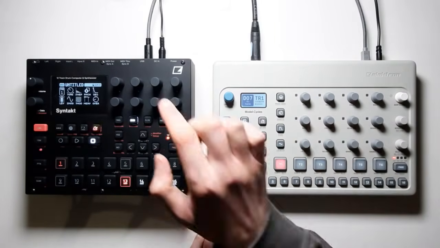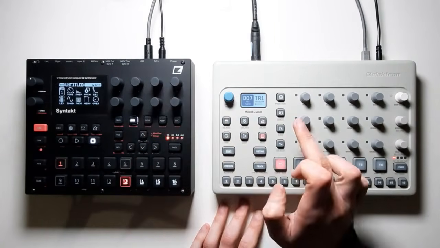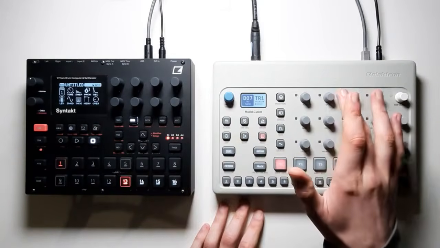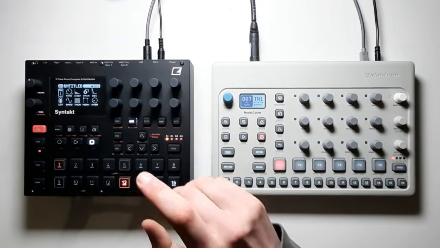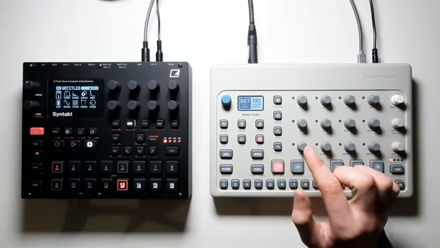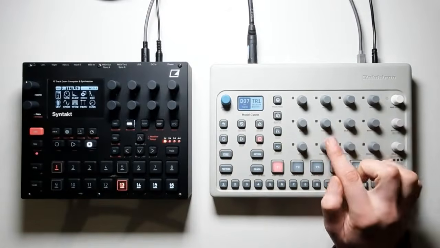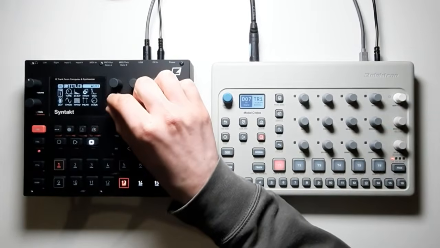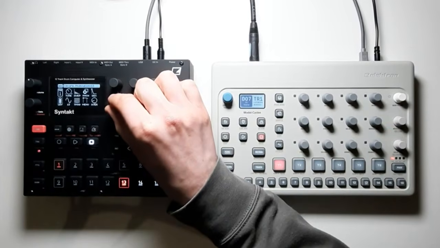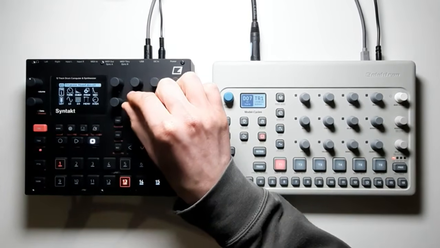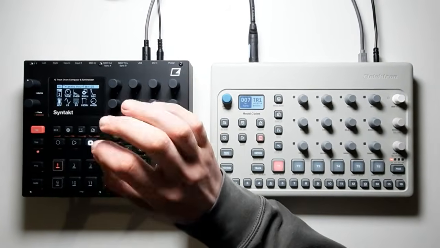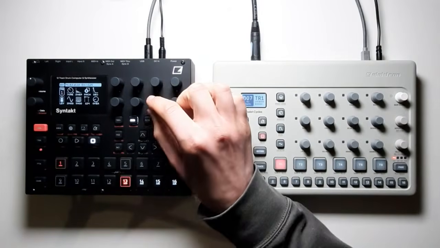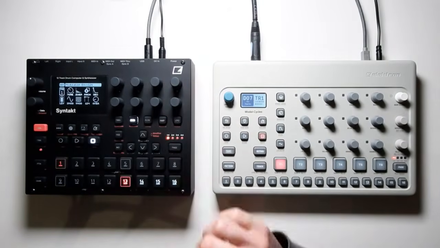We have the punch that corresponds to this knob right here, and the decay that is present here. Then on the second row we have the swap, contour, delay send, reverb send. Here we have the square modulation, the triangle mod plus feedback, and then we have the modulation envelope with the overdrive.